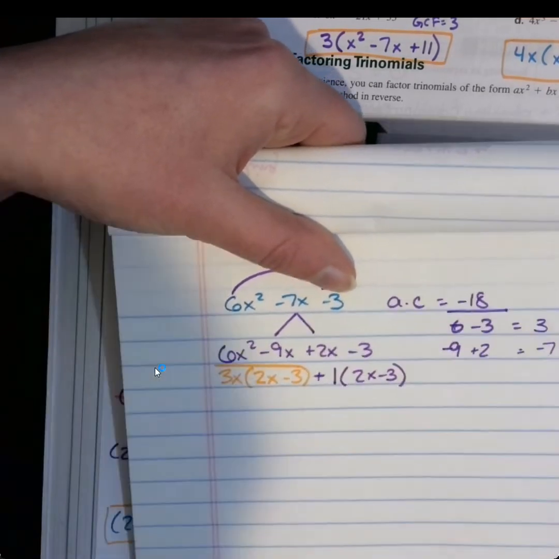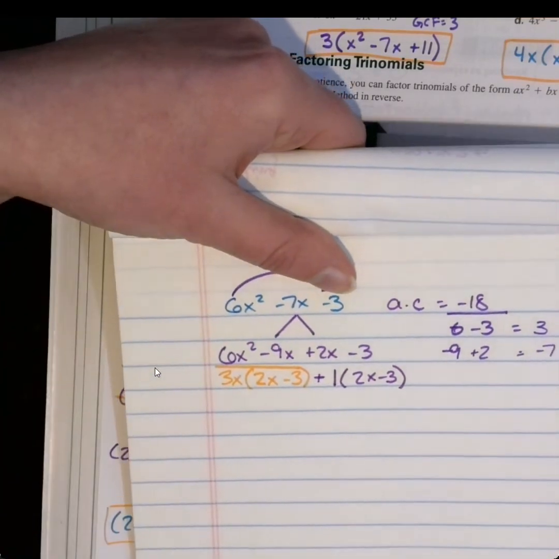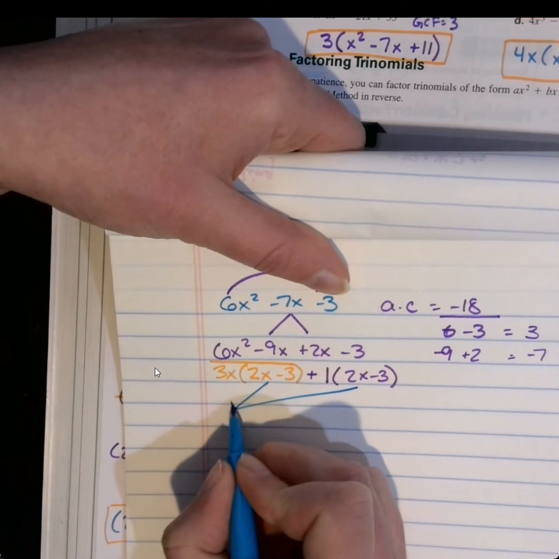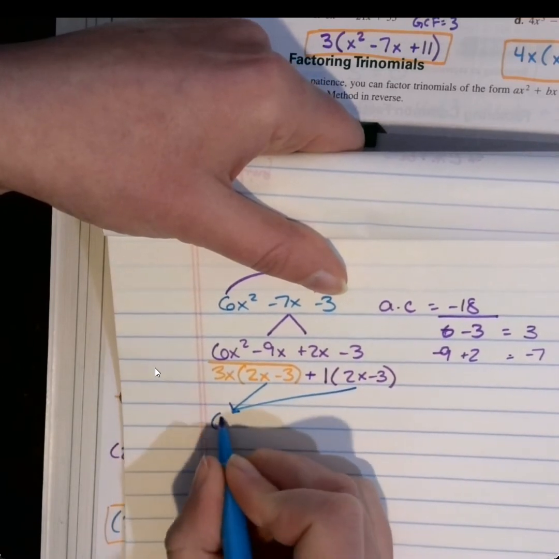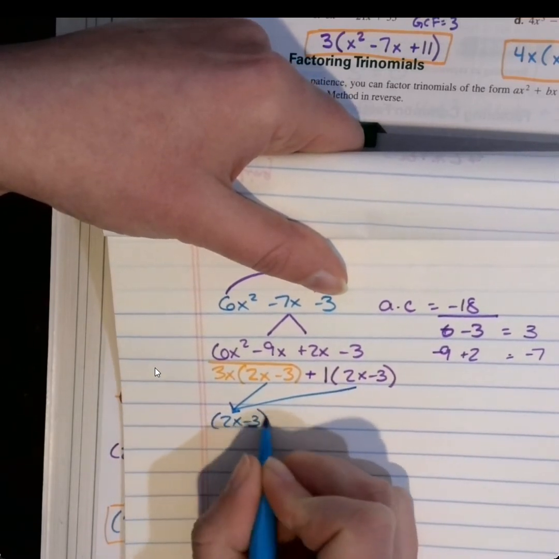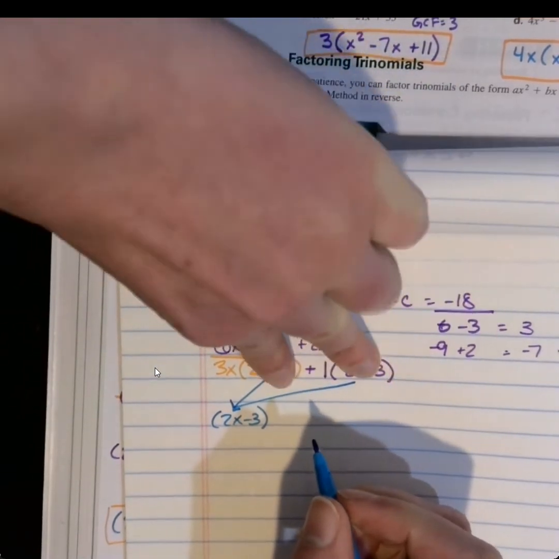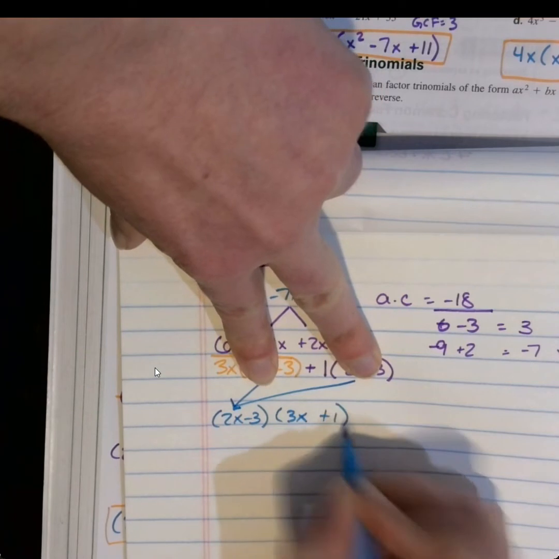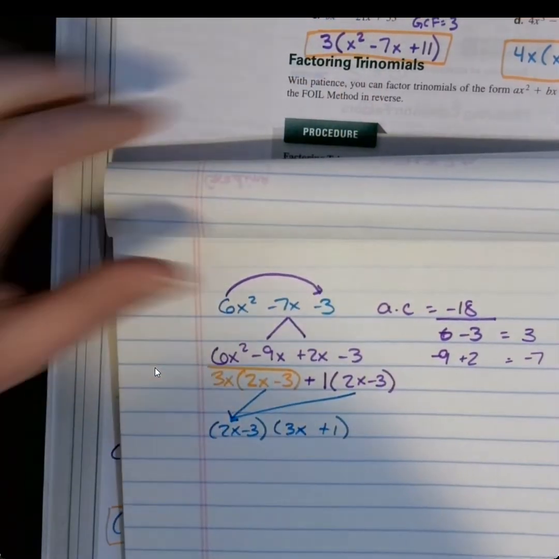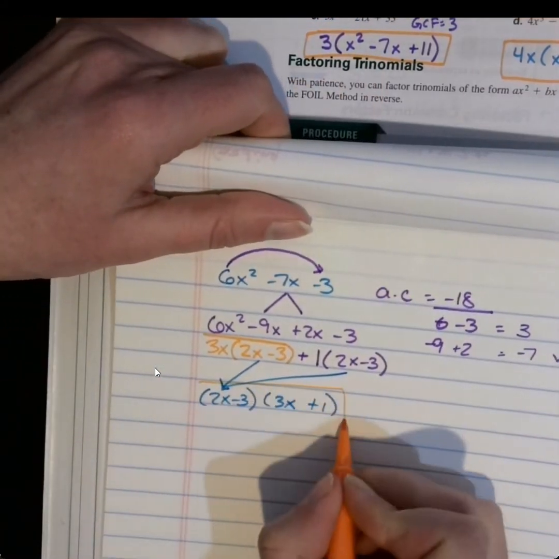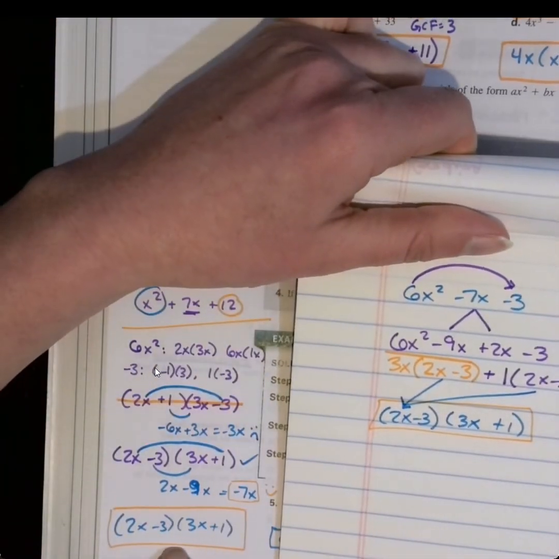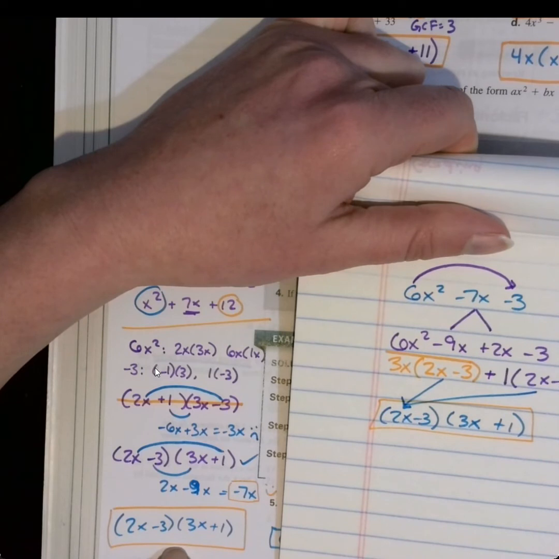We're going to have 2x minus 3 left, and we'll take 1 out. Now, what we say is that the 2x minus 3 is what's in common. So the 2x minus 3 comes out, and if you remove that, what's left is the 3x plus 1. So our solution from our AC method of factoring is the same thing as our solution from trial and error: 2x minus 3 times 3x plus 1.